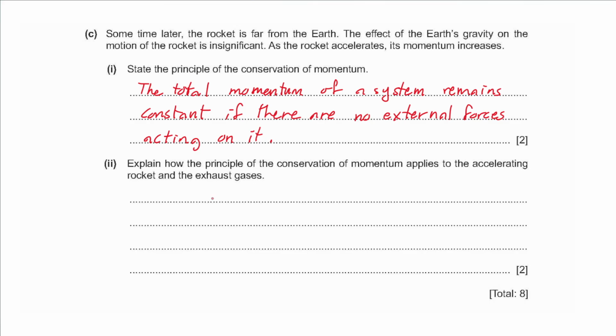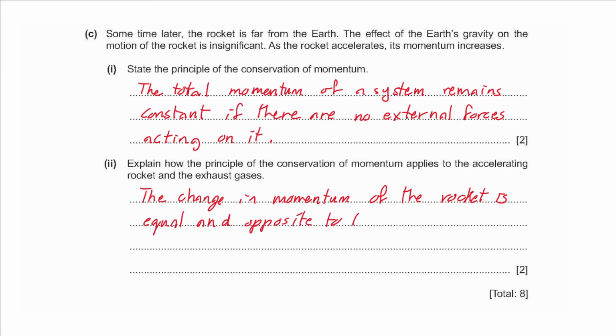Part II says explain how the principle of conservation of momentum applies to the accelerating rocket and the exhaust gases. We can say that the change in momentum of the rocket is equal and opposite to the change in momentum of the gases. So if we have equal and opposite magnitudes, they cancel each other, so the total change is 0, or we say that the total momentum of the rocket and gases before ignition is equal to the total momentum of the rocket and gases after ignition.